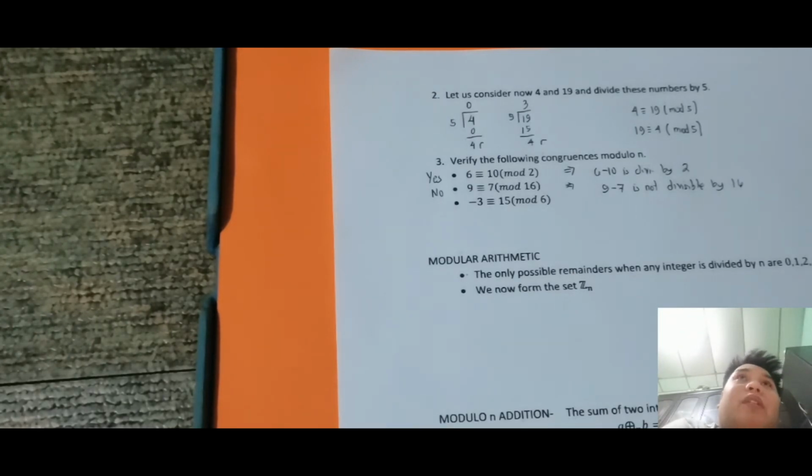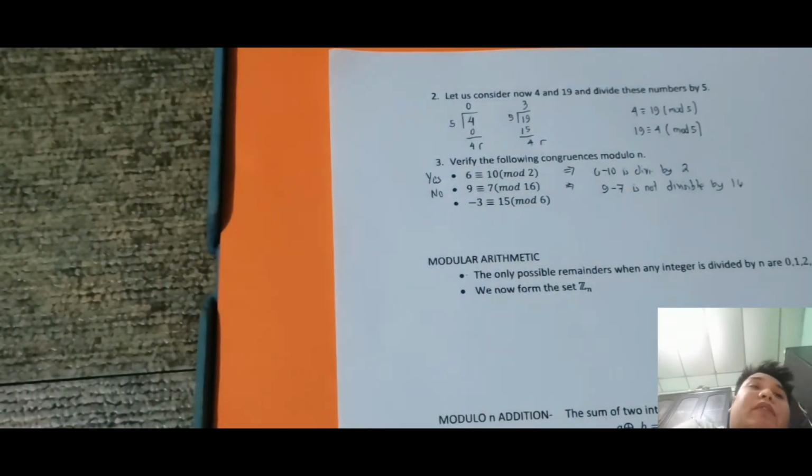So, para masabi mong divisible, dapat whole number yung sagot or something na integer yung sagot, hindi fraction. Kasi 2 divided by 16 is 1 over 8. Tama. So, since hindi siya integer, automatically hindi siya divisible. So, meaning hindi sila congruence modulo. So, this is not a valid congruence modulo n.